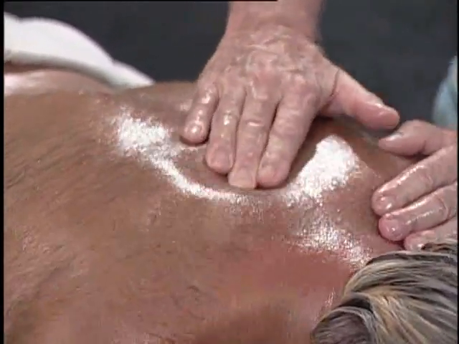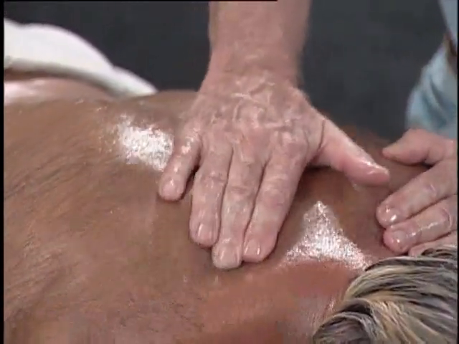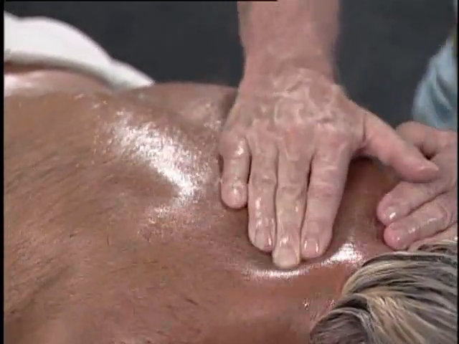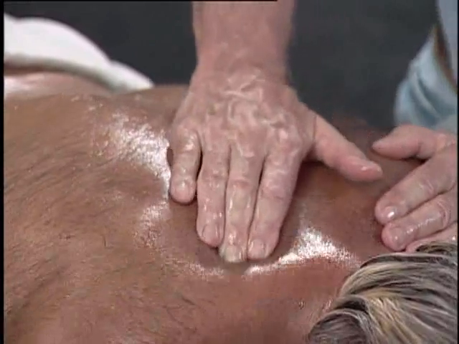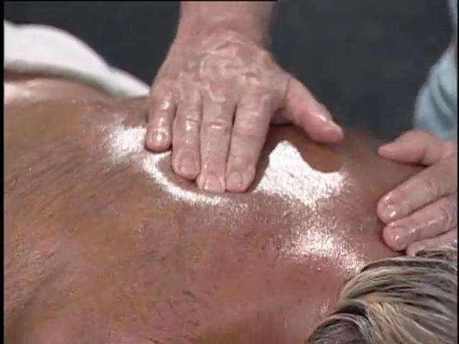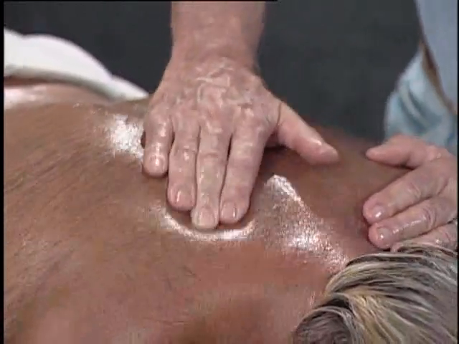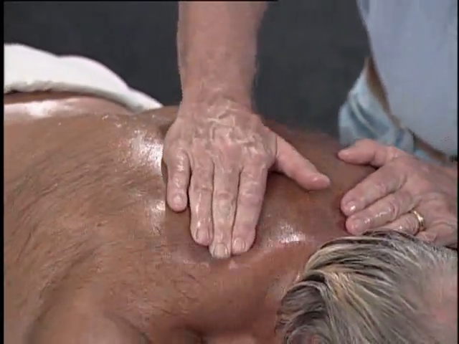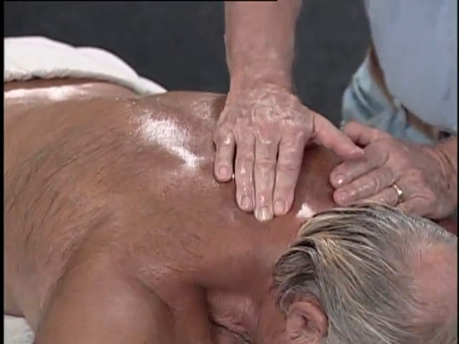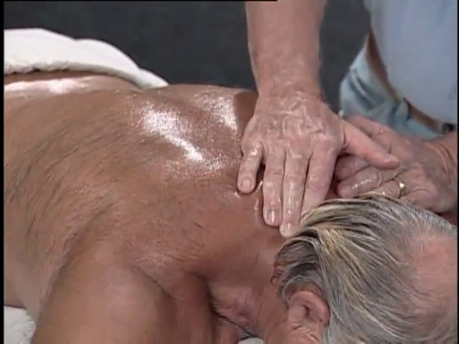Now, I'm showing you working across the table. Most of the time I work from the head of the table, and I'm going to try that and see if we can get that on camera. But this is the levator muscle. And if you think about it, think about elevator. It elevates the shoulders. Levator, elevator. And I'm coming all the way up, and he's pretty tense.